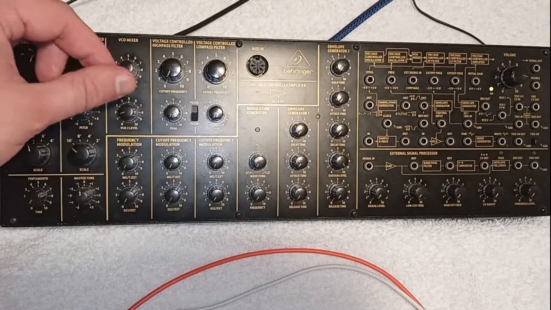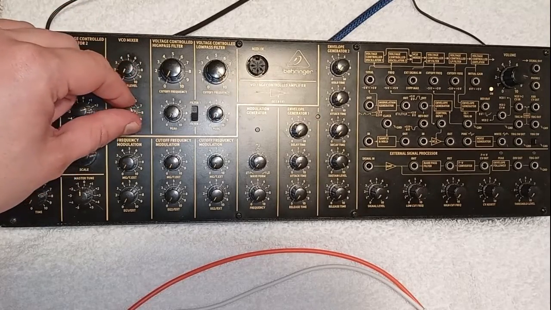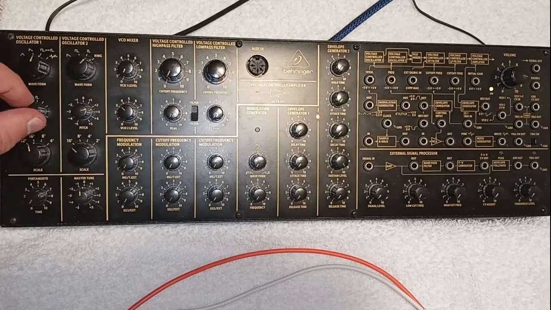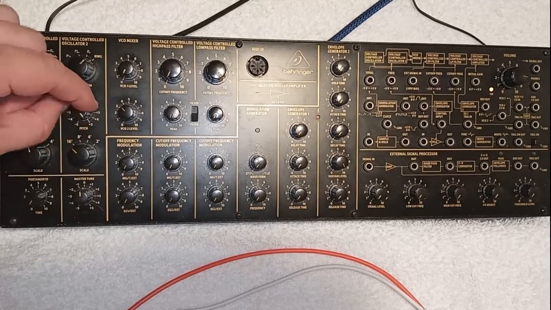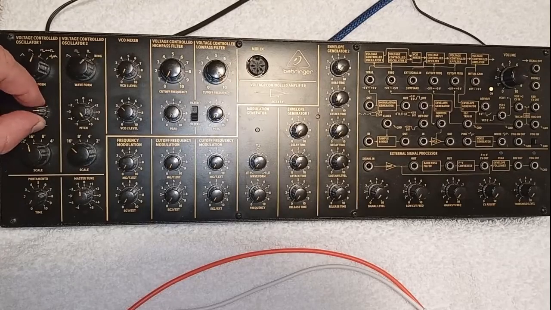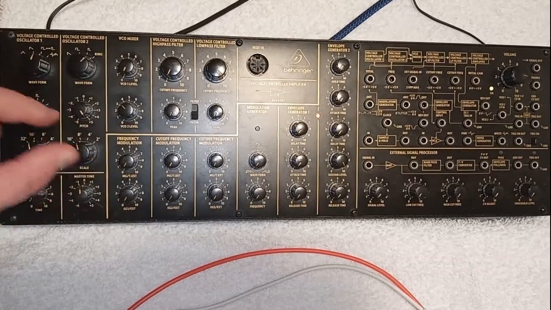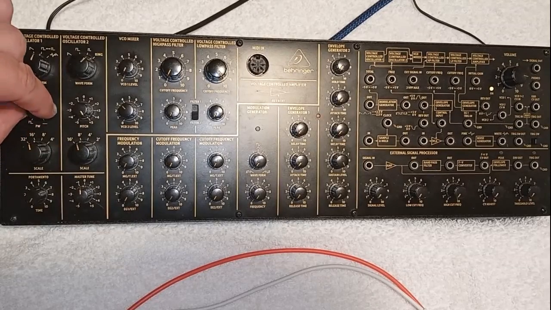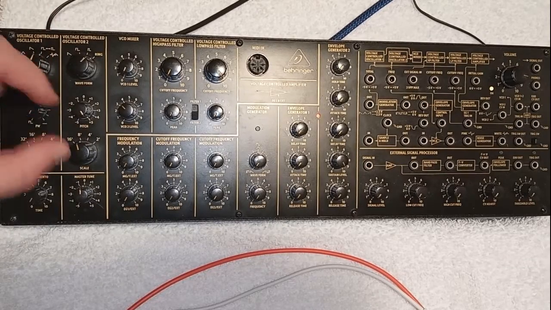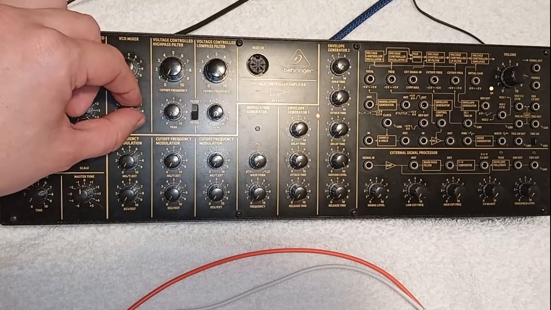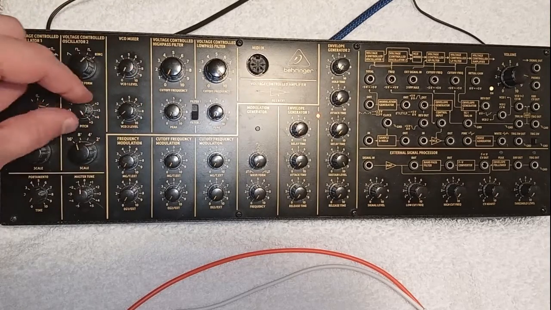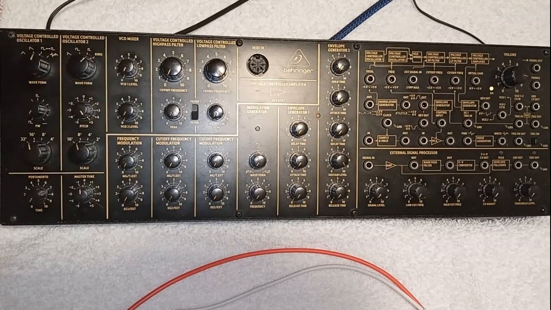But because it's on the pulse waveform, the pulse width modulation changes the sound. So you can get different timbres by going up octaves, pitches, and changing the pulse width.